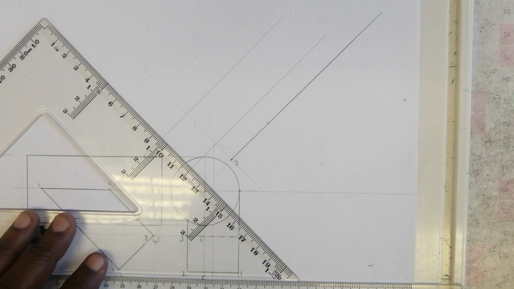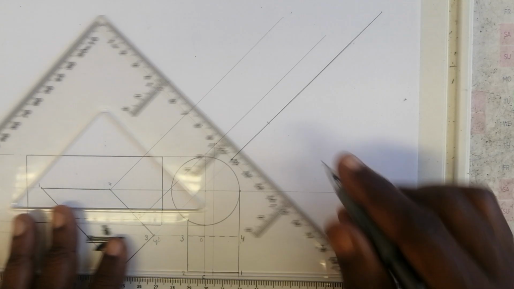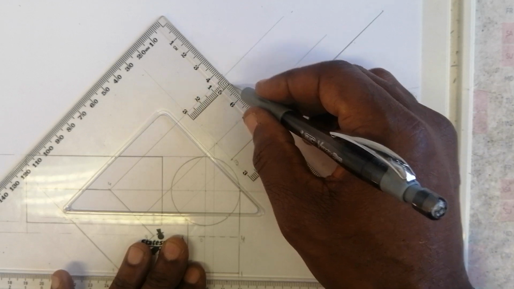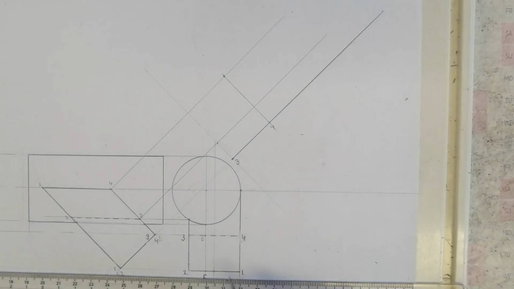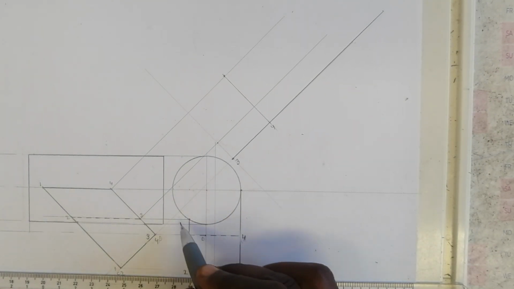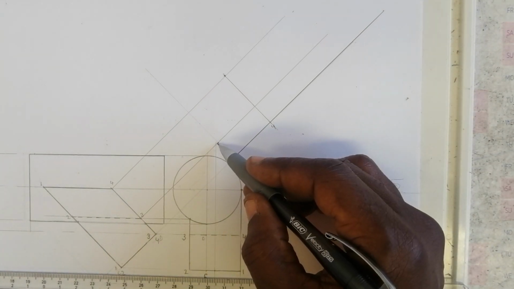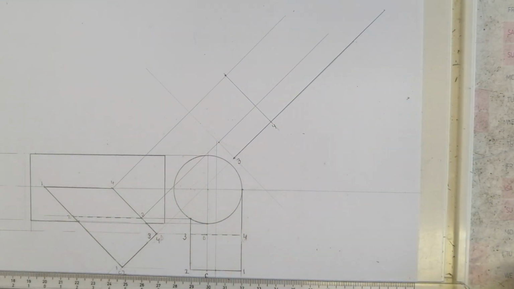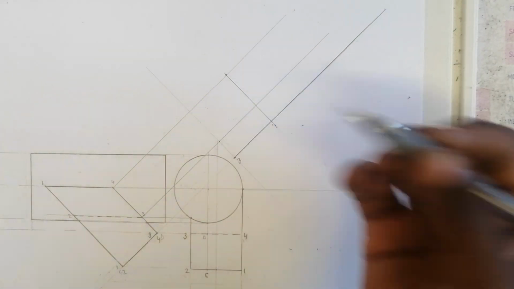So the intersection is here. Now this is 4, the intersection is here. Now you'll see that between 3 and 4, look at here, there is a curve. All right, there is a curve here. So for me to get the curve from 3 up to 4 here, I need extra points. I must add some points so that those points will help me to get the curve.